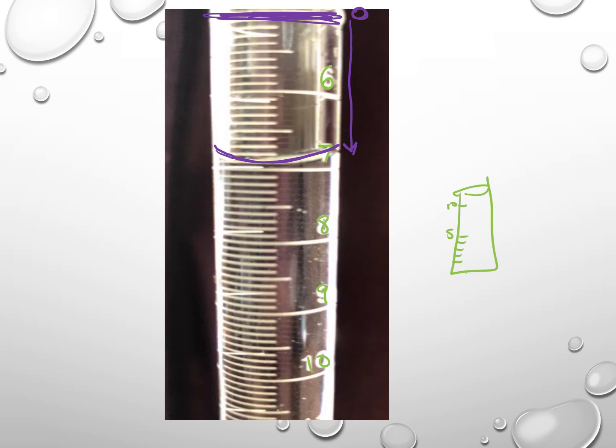If that's 7 and that's 6, sorry, and that's 6.1, 6.2, 6.3, 6.4, 6.5, 6.6, 6.7, 6.8, 6.9.